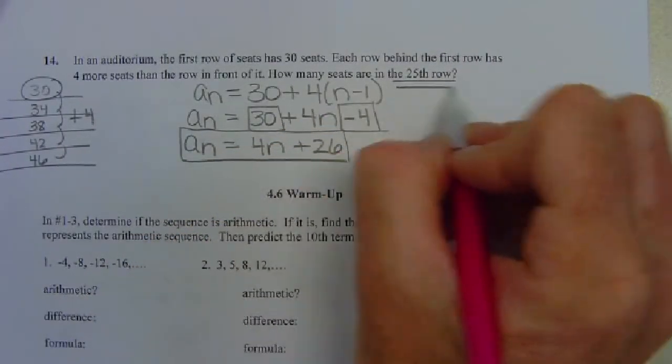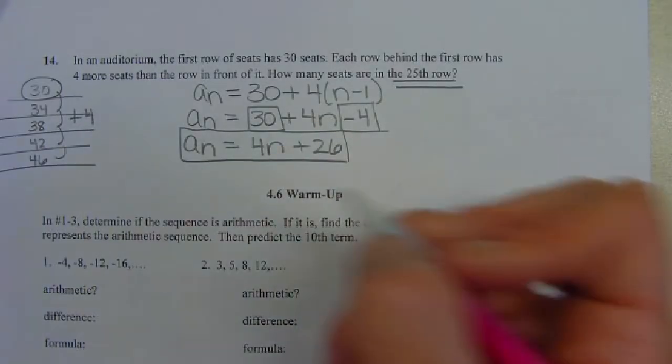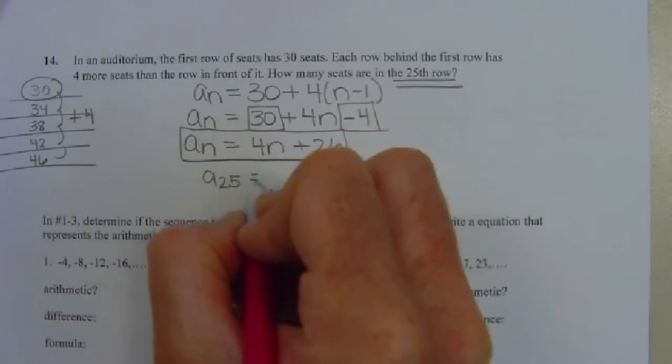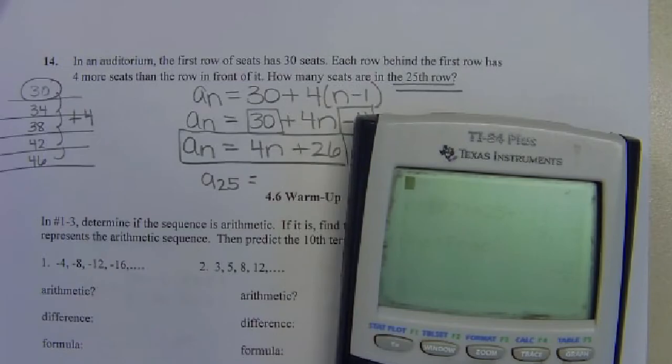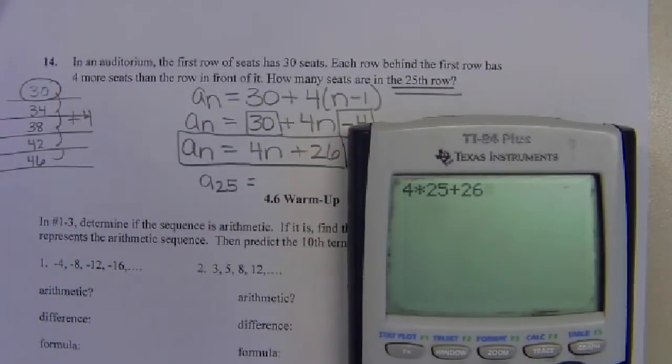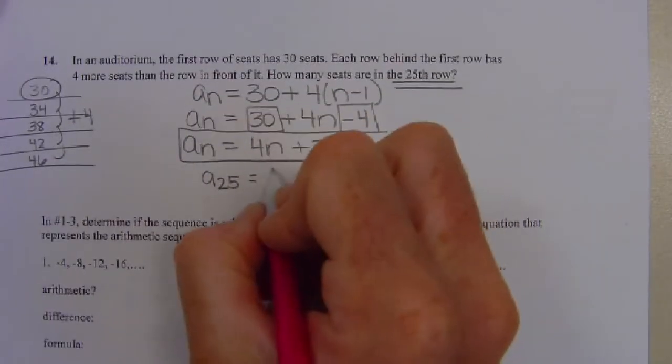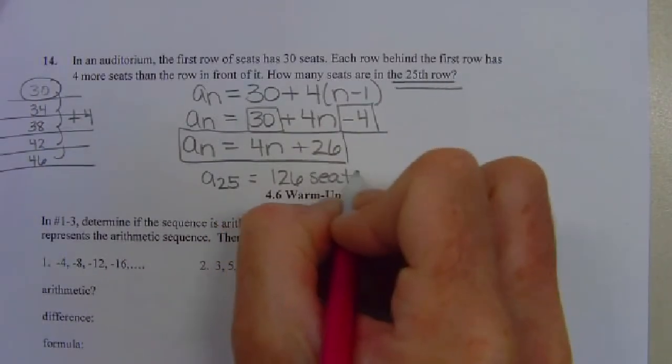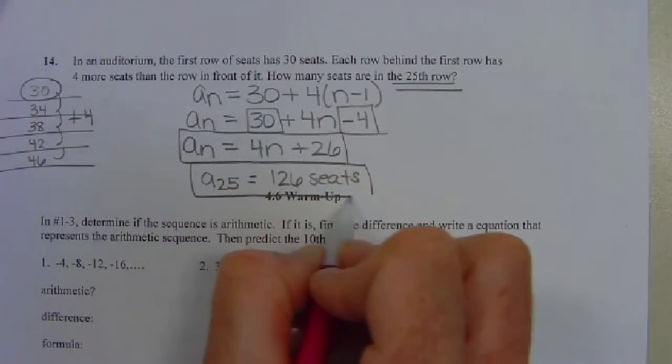They asked for how many seats were in the 25th row. So what I'm actually finding is a sub 25. So I go 4 times 25 plus 26. In the 25th row, there are 126 seats. And that is your answer.